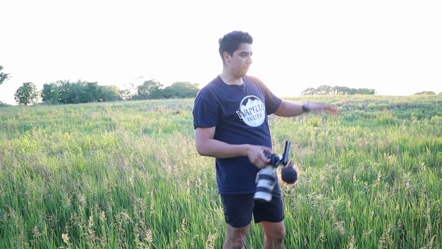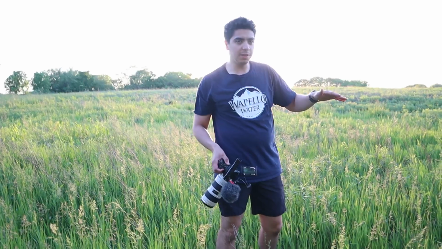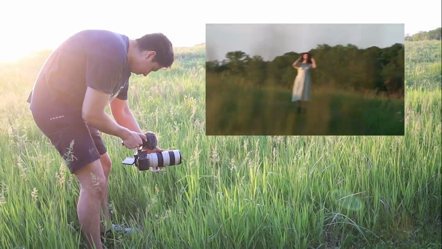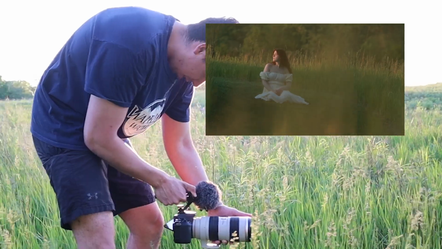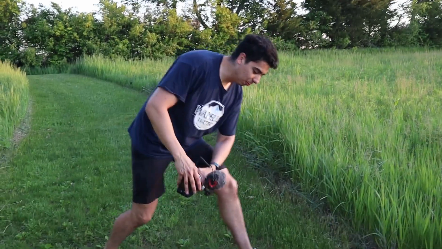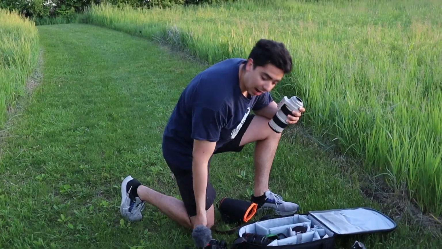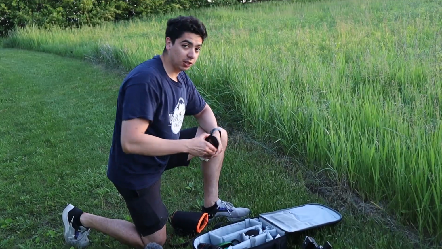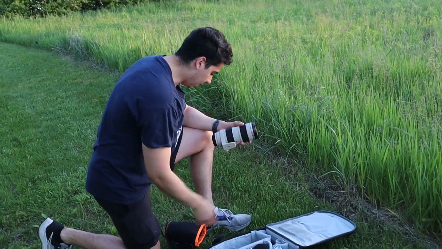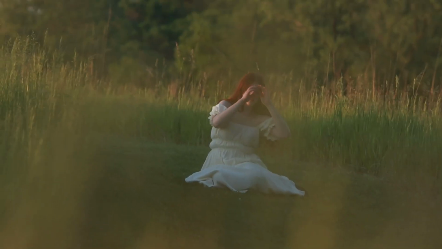I just switched over to the 70 to 200. I want some foreground, but I also want it to be up close to her. You're seeing what the camera's seeing right now. Let me know what you think of that. Ryan, look off to the right. The hardest hurdle when you're working with these higher focal lengths is that the smallest twitch in your hand means a big shift of where your focus is. Here's an example. You're seeing what I just saw.